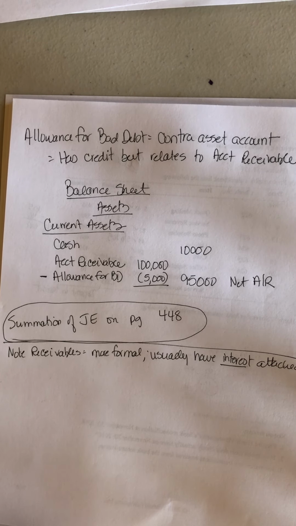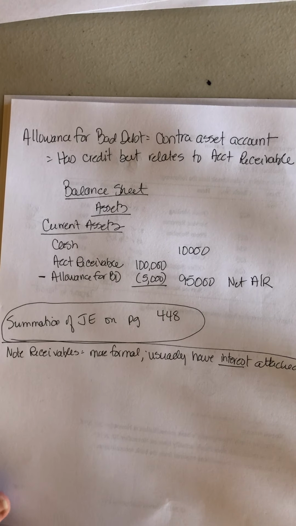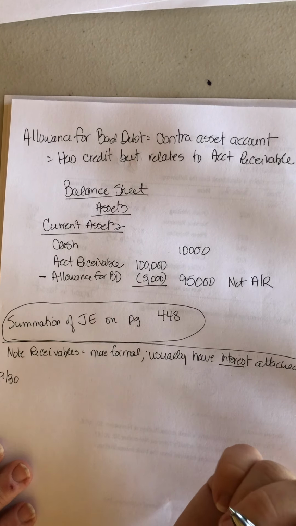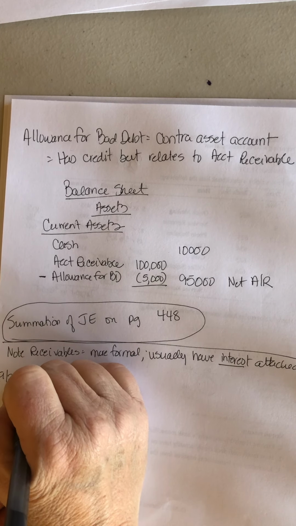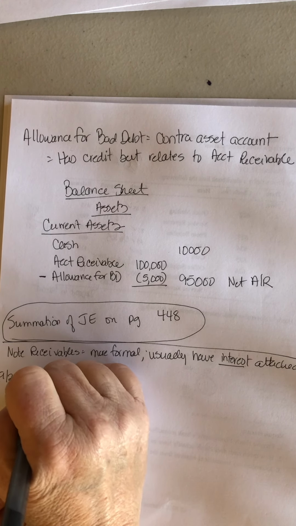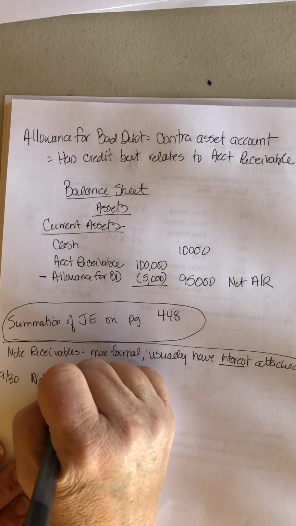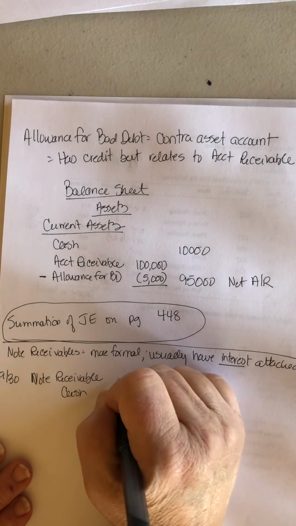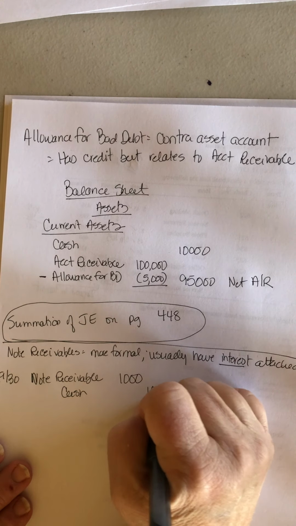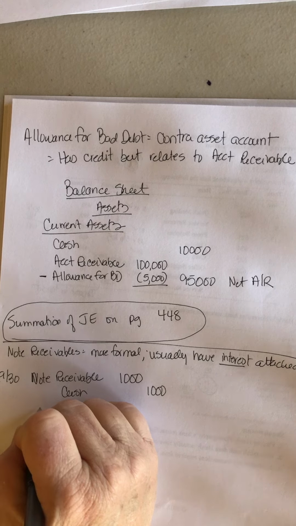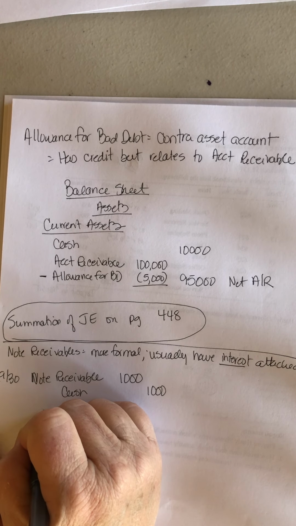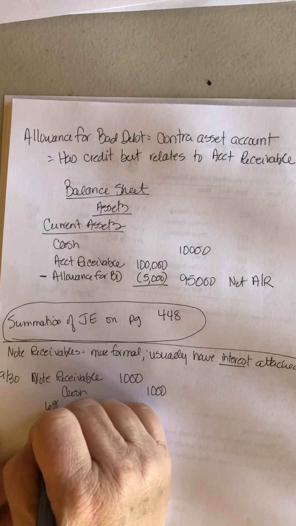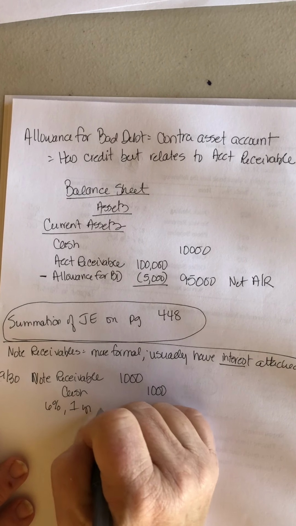Smart Touch Learning lent Lauren $1,000 on September the 30th. So on September the 30th, when they lent Lauren $1,000, they're going to have a note receivable. Cash is going to go out the door for the $1,000. And it was a 6% 1-year note.